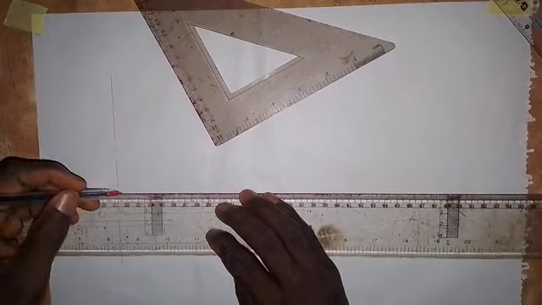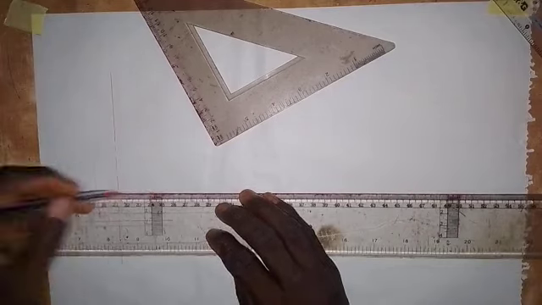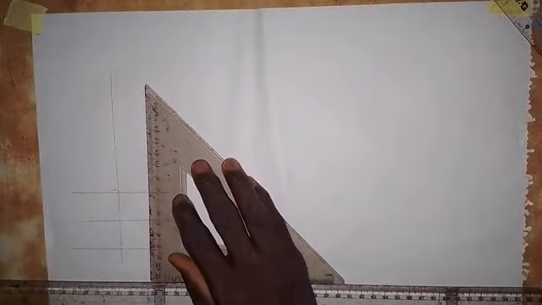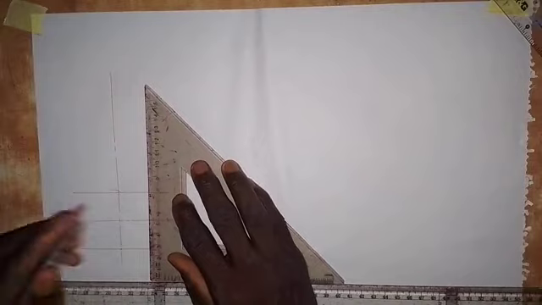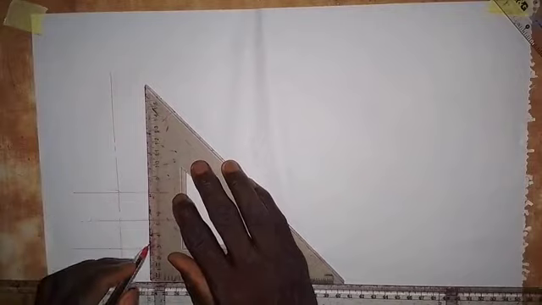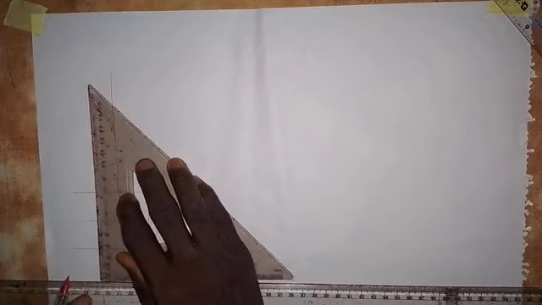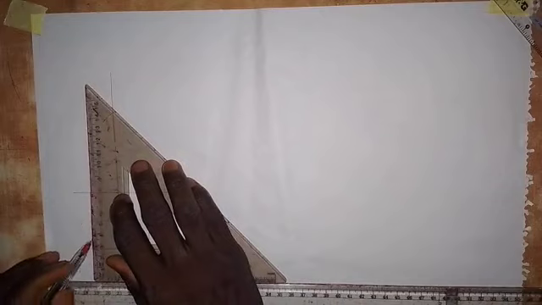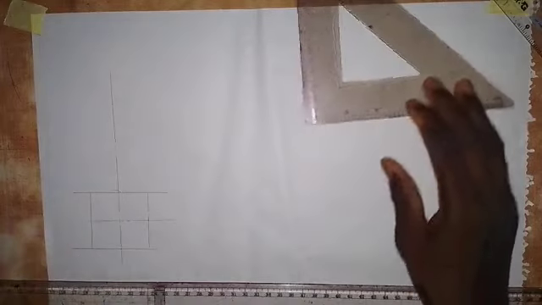Then we draw a vertical line at this point to touch these two lines, and also a vertical line at this point. So we have drawn the square.